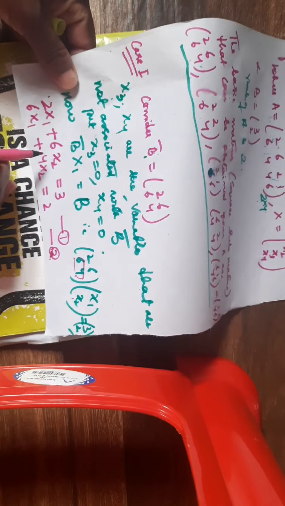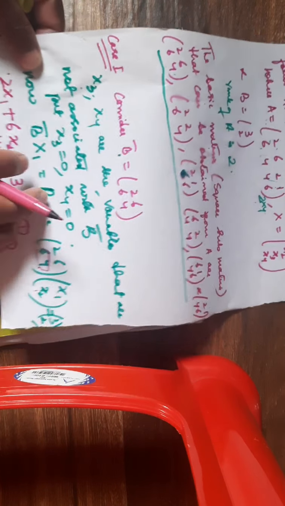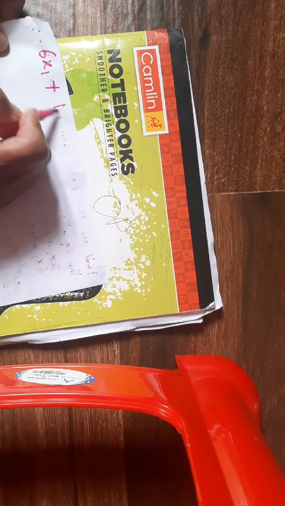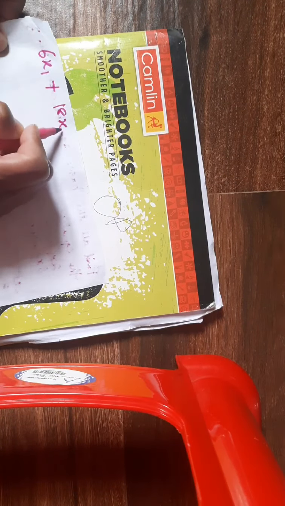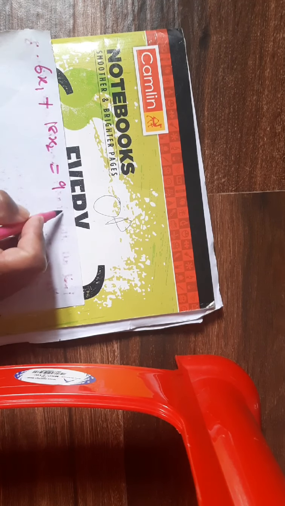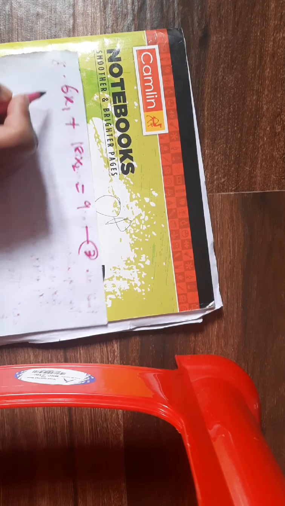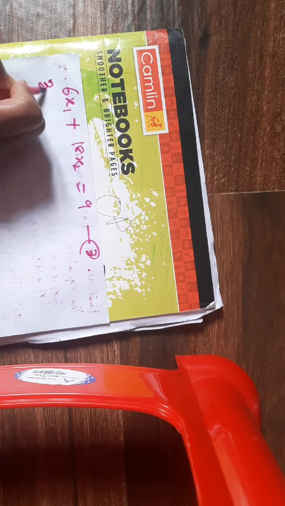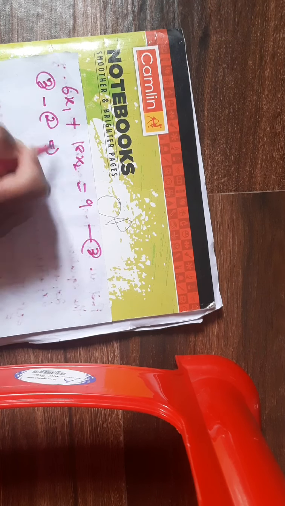If you multiply equation 1 by 3, then you'll get 6x1 plus 3 into 6 here, it will become 18x2 is equal to 3 into 3 here, it will be 9. Name it as equation 3. Now, equation 3 minus equation 2 will imply what?